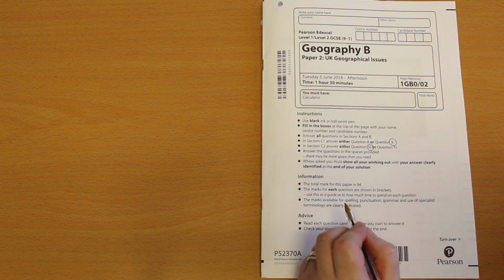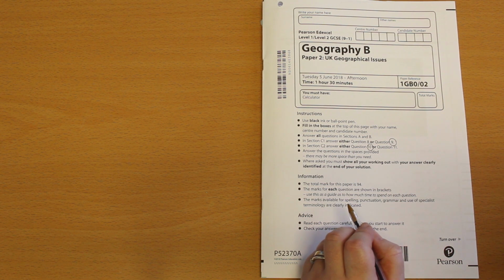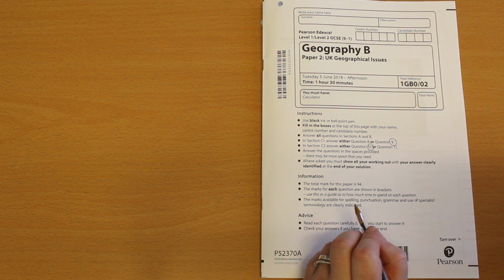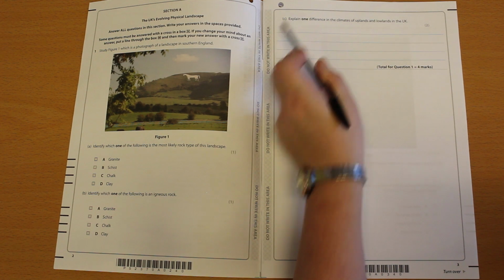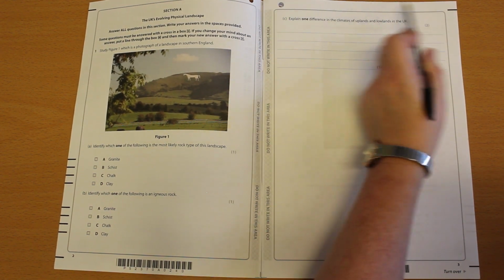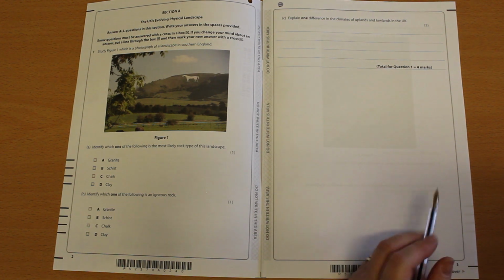The paper is out of 94, just like before, and again, as we said with the first component, it is positive marking. Do not cross anything out. If you think you've answered it wrong, or you're going to write a different response, just leave it. They have to mark all of it. There will be numeracy, there will be resources, so the same rules apply. Show your working out, show the resource, and for goodness sake, it says there, do not write in this area. That means do not write in this area. Okay, that's number 1 done.